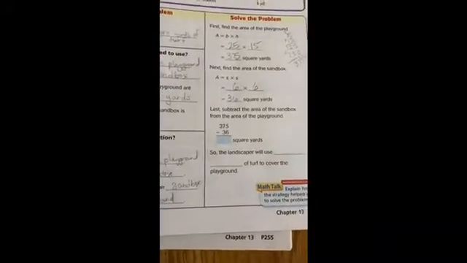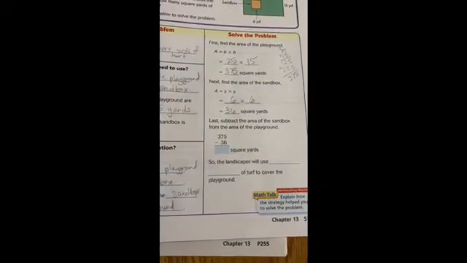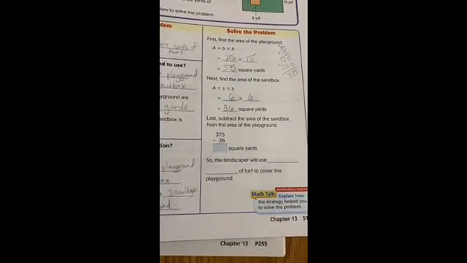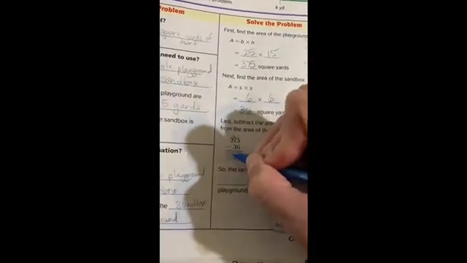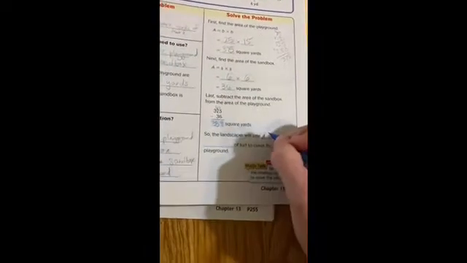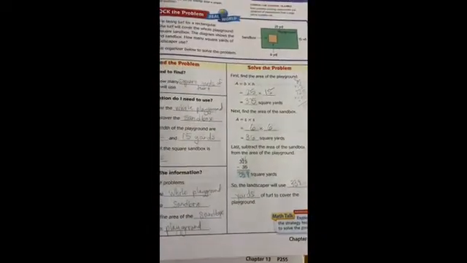So the last step is to subtract the area of the sandbox from the area of the playground. So 375 minus 36 is 339 square yards. So the landscaper will use 339 square yards of turf to cover the playground.